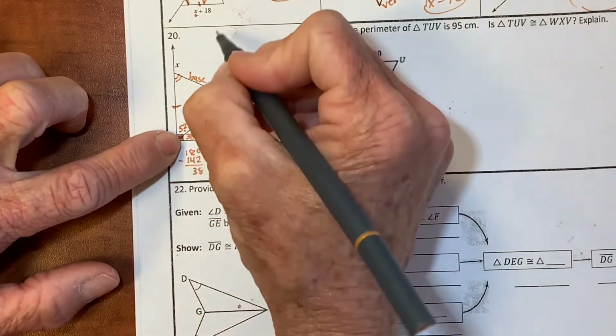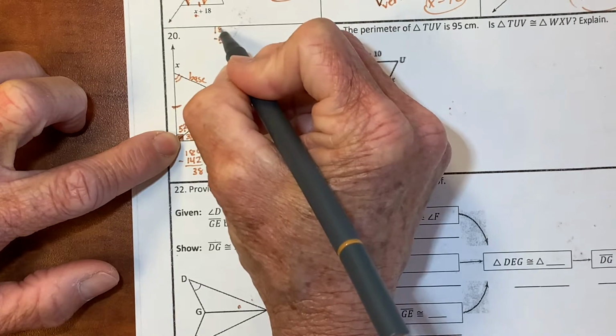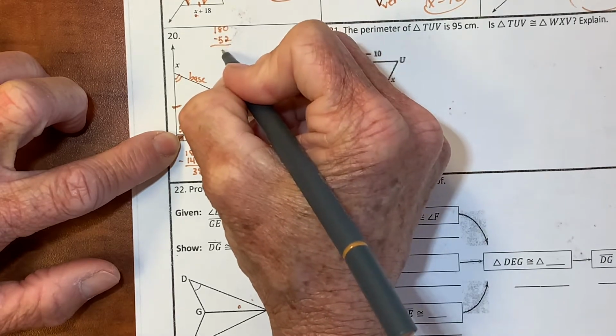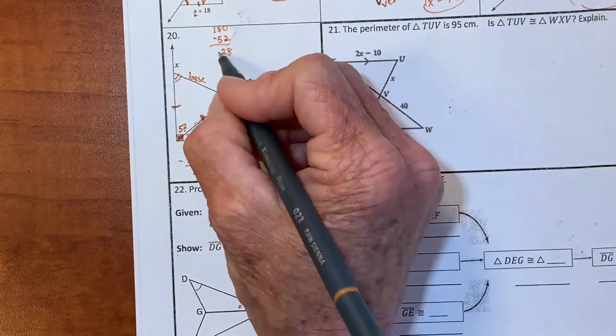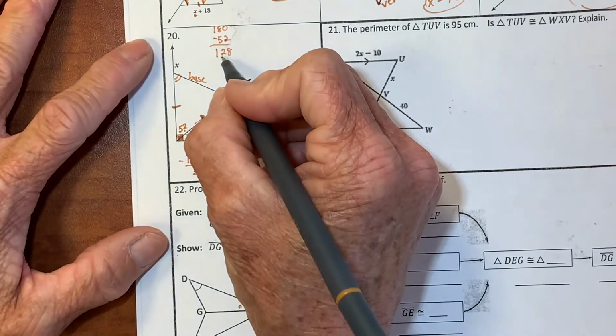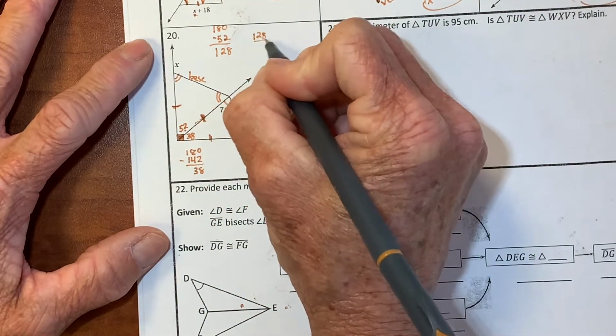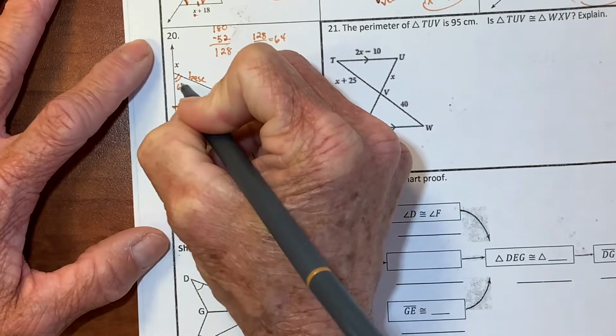So I need to subtract 52 from 180. And that's going to leave me with 128, excuse me, 128, which I'm going to cut in half. 128 divided by 2 will give us 64 for each of these two angles.